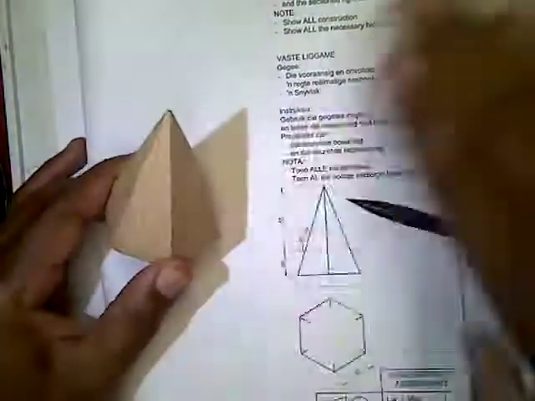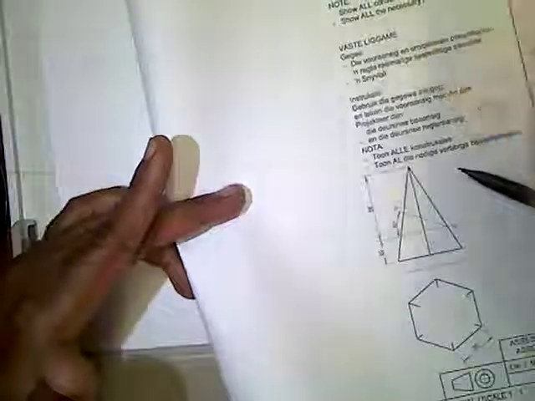It's a hexagonal pyramid, 1, 2, 3, 4, 5, 6. This is a hexagonal pyramid, and it has been truncated. It has been cut somewhere around here, at that angle. This is the base. This is the apex. A pyramid is something that looks like this. This is a hexagonal pyramid.